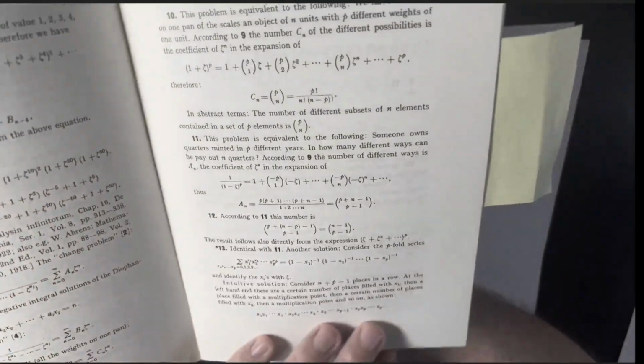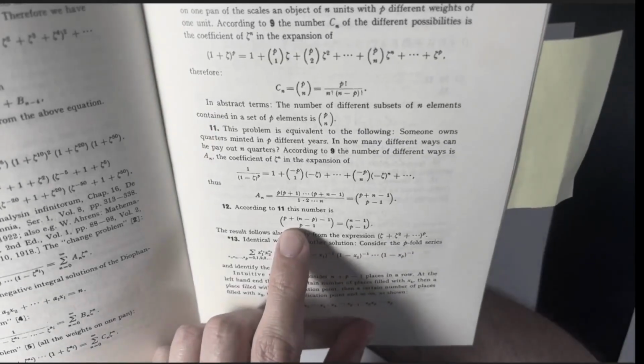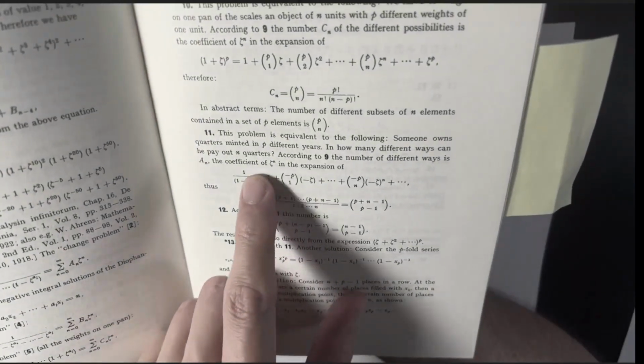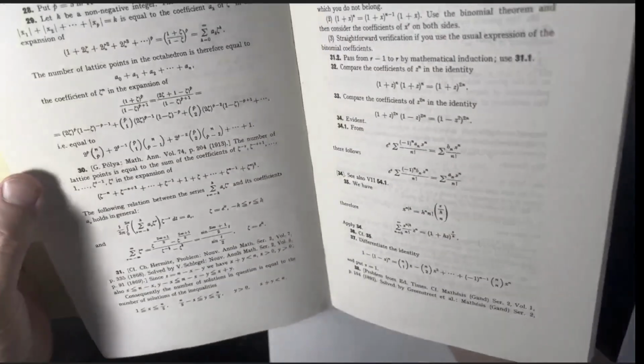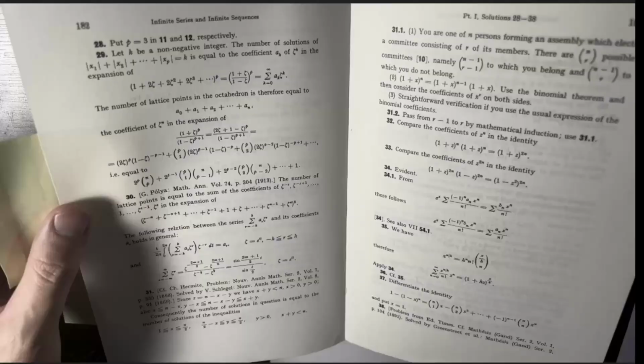He's saying it's almost just combinations. So like, if you had 3, 28. Put p equals 3 into 11 and 12. Did I read the question wrong somehow?